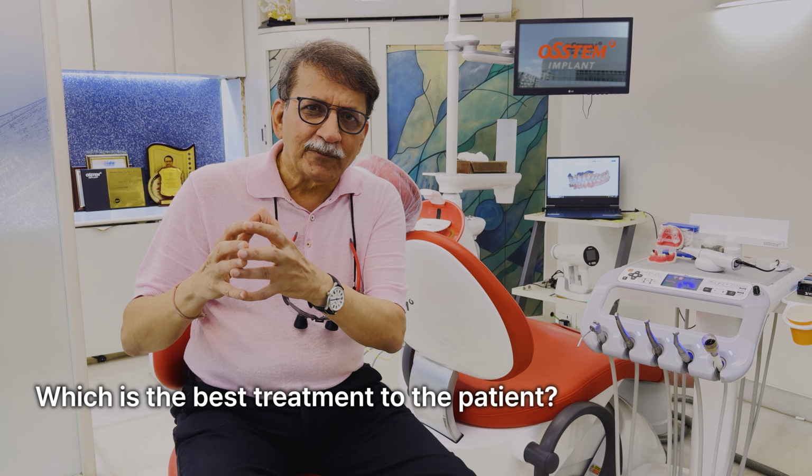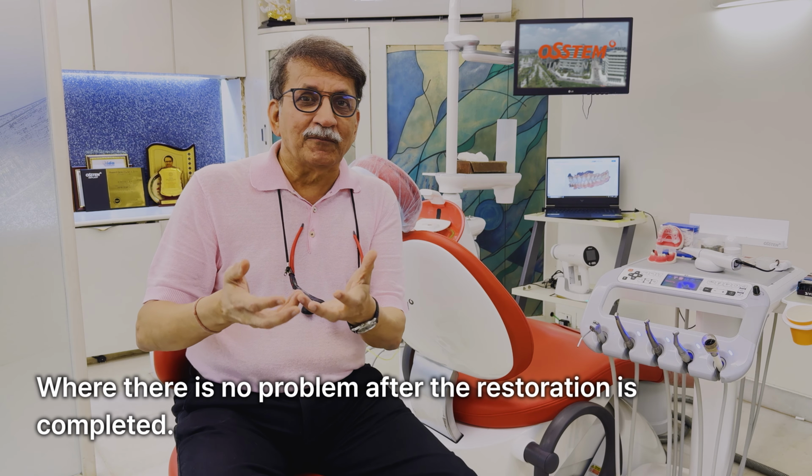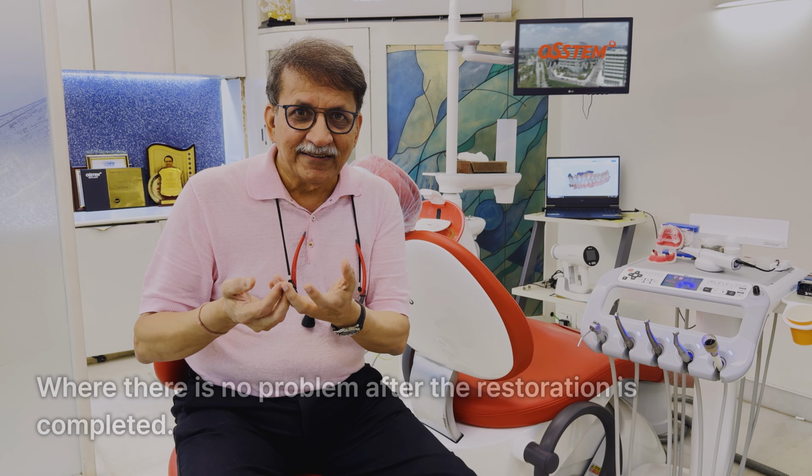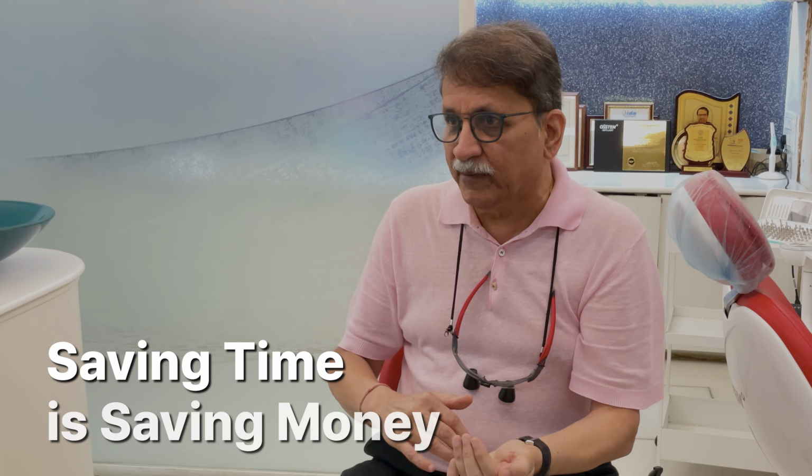Which is the best treatment to the patient? One that lasts long. Where there is no problem after the restoration has been given. Saving time is saving money.